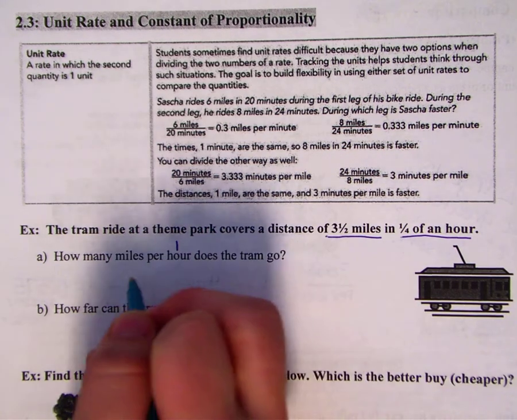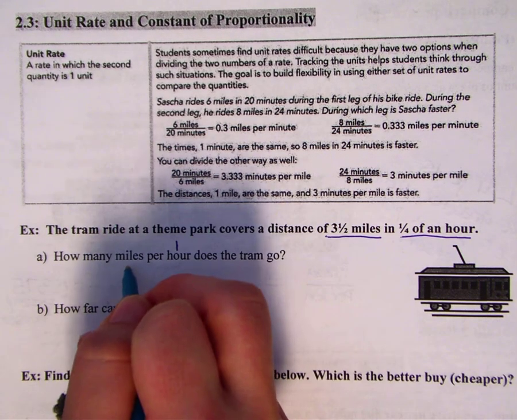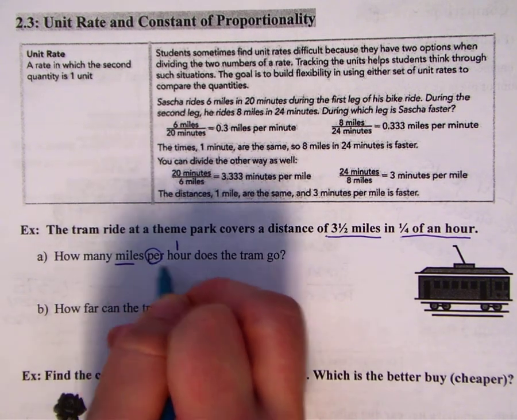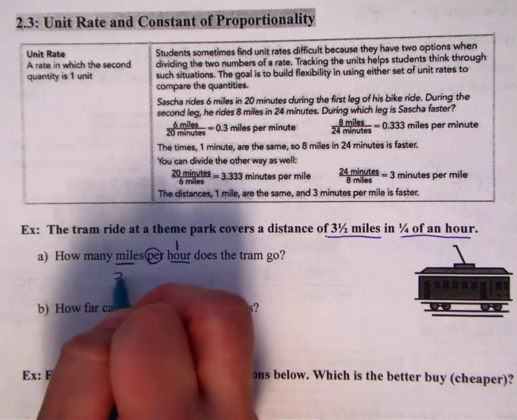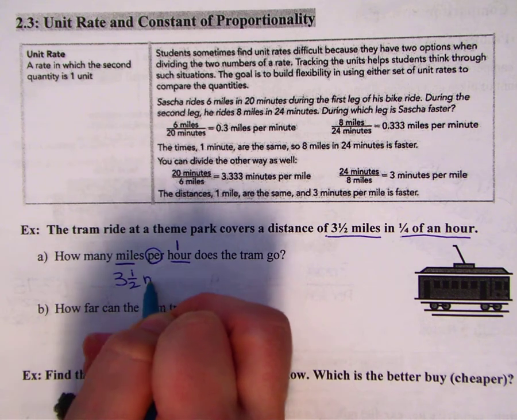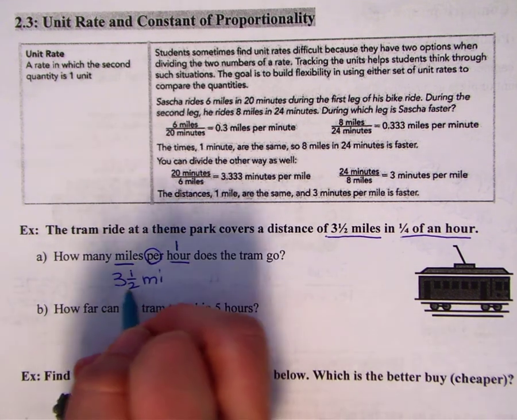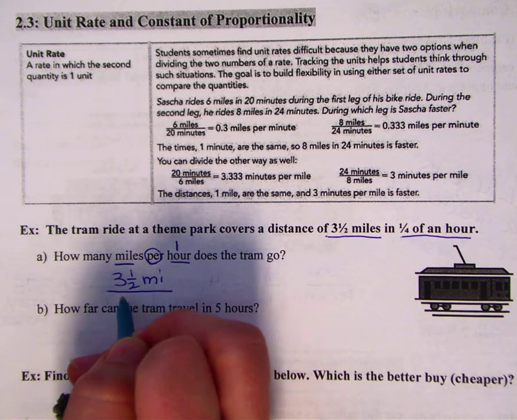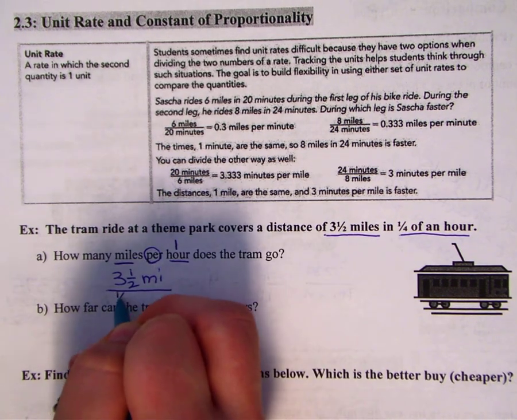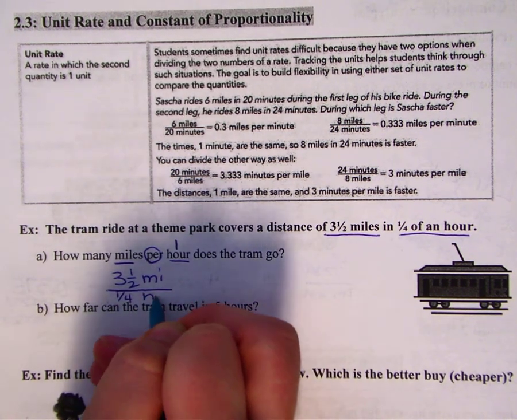We're doing the miles per hour, so we want to put miles first, which is 3.5 miles, divided by per hour. So that's how much we get in a quarter of an hour.